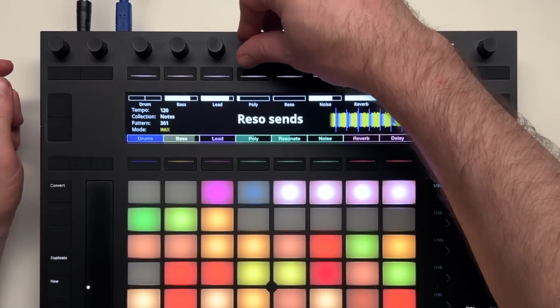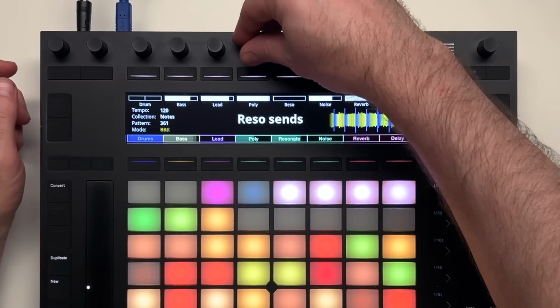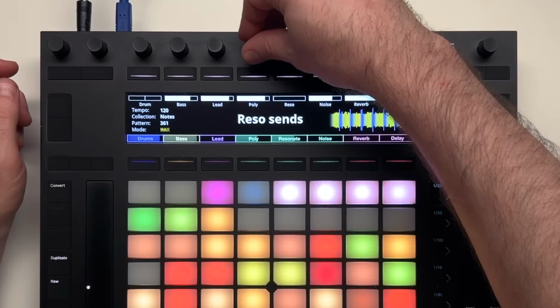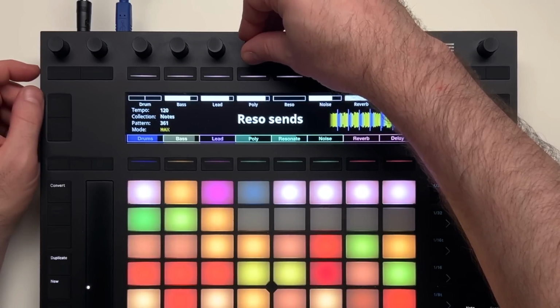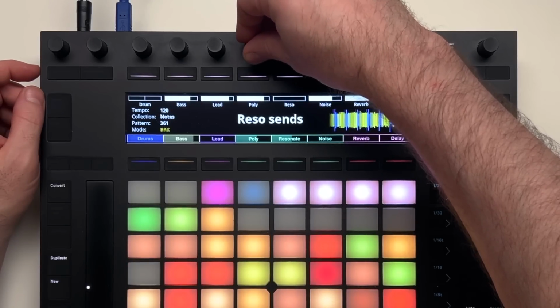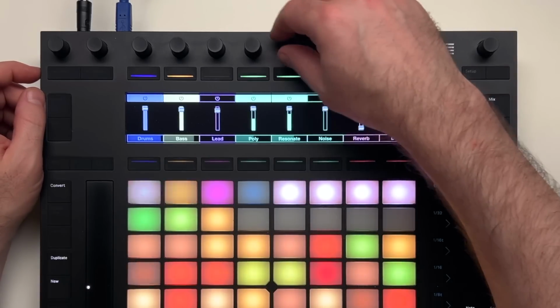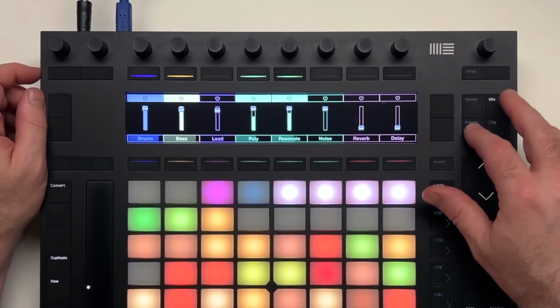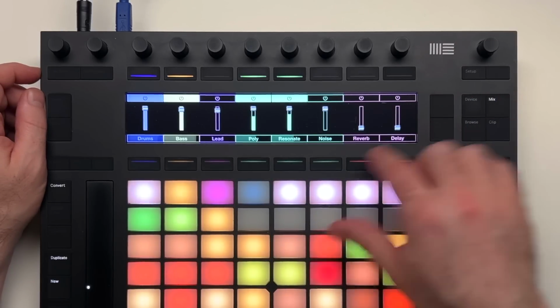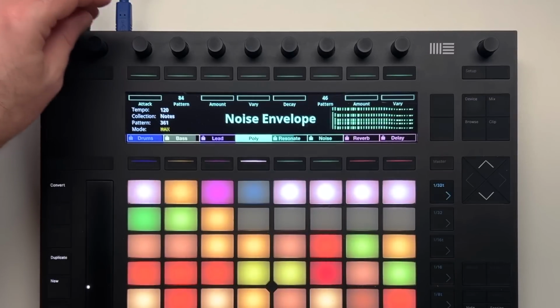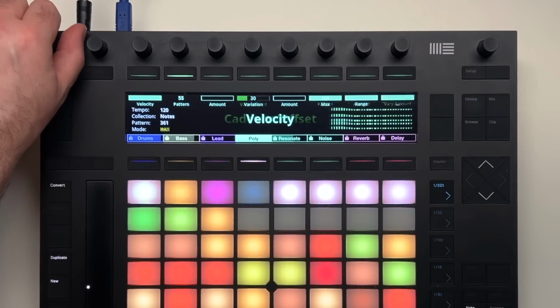Oh, let's send it from the Polysynth as well. Turn the resonator up. So in the Polysynth, let's go back to the pitch.